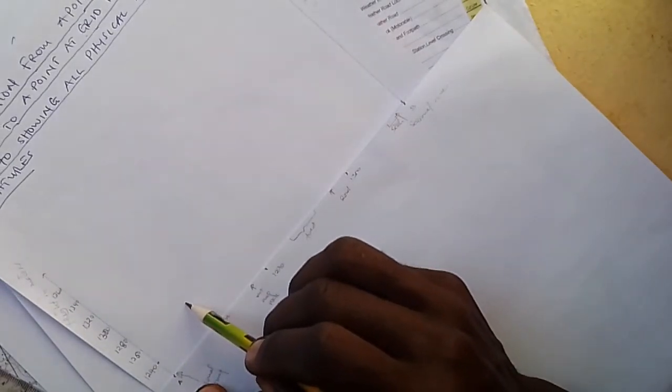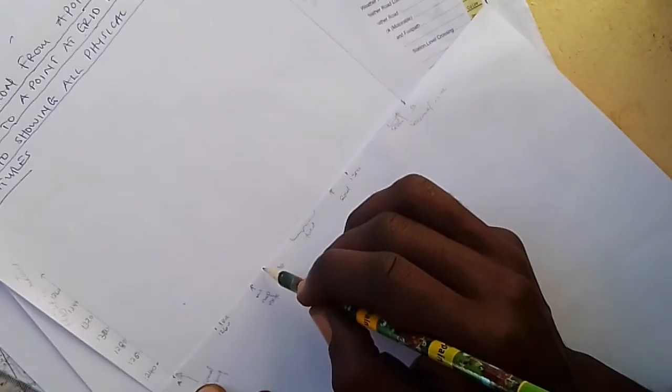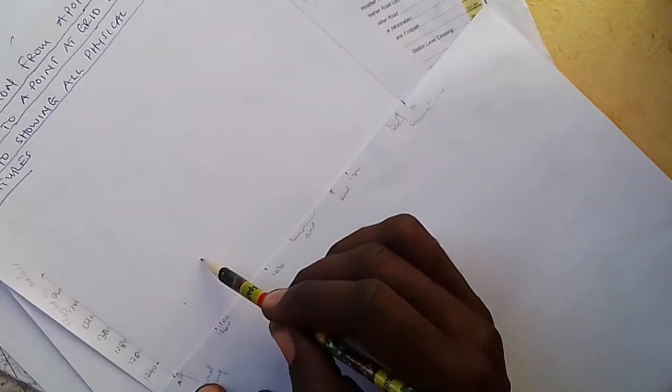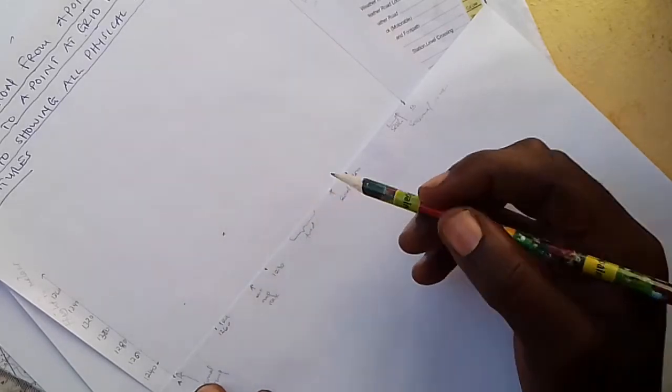1260 is here. So we are going to plot 1260 is around here. We mark the point. We have 1270 around here. If this is 80, the half of it is going to be 70. So 1270 is going to be around here, around there.